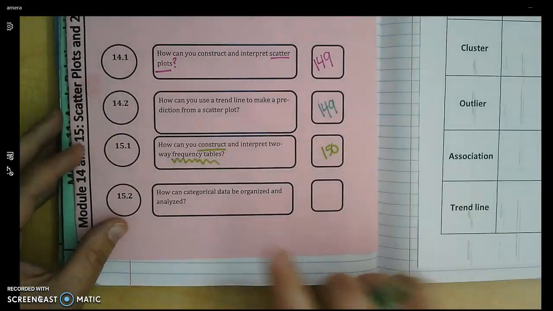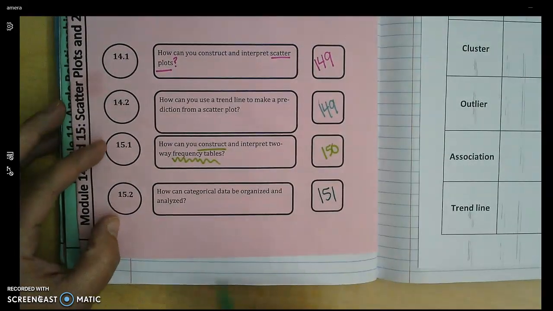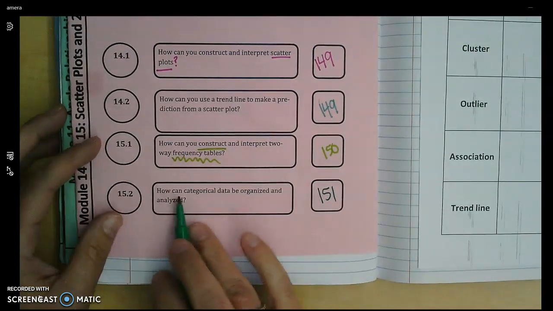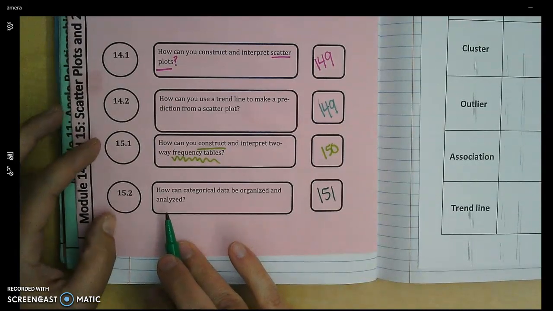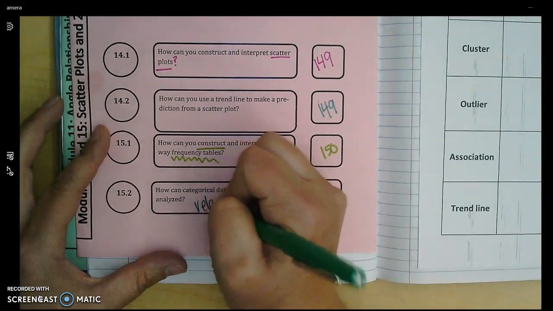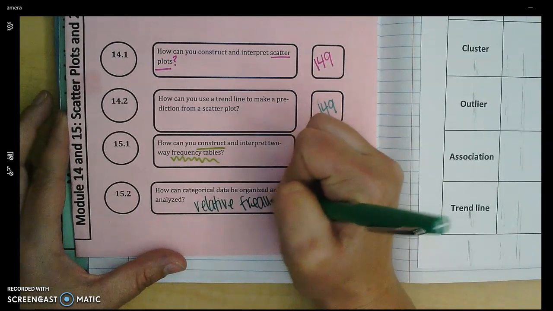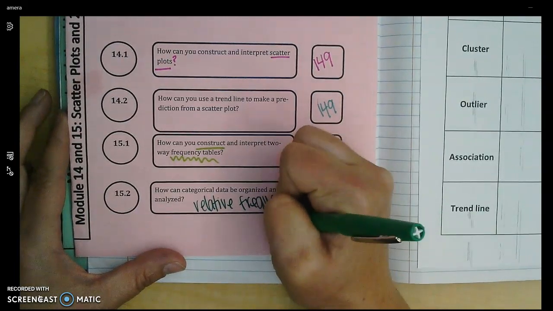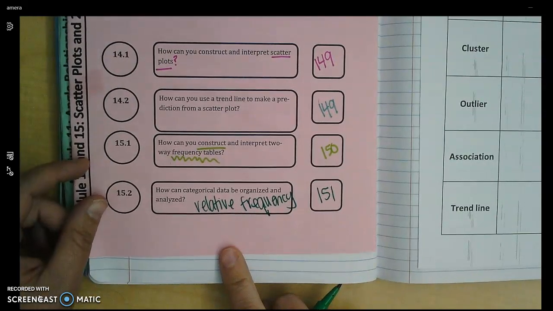Today we're going to be focusing on the last lesson in this module, or this set of modules, where we're going to be talking about how can categorical data be organized and analyzed. And we're going to be doing that by relative frequency. There's a couple different types of relative frequency that we're going to talk about, but you'll see it when we get into the frequency tables on the notes.